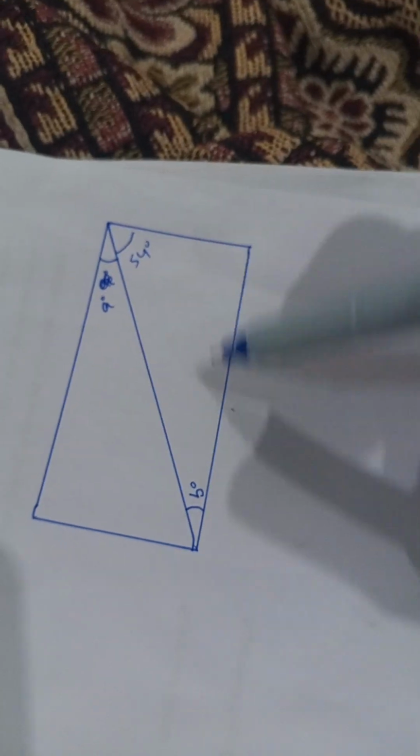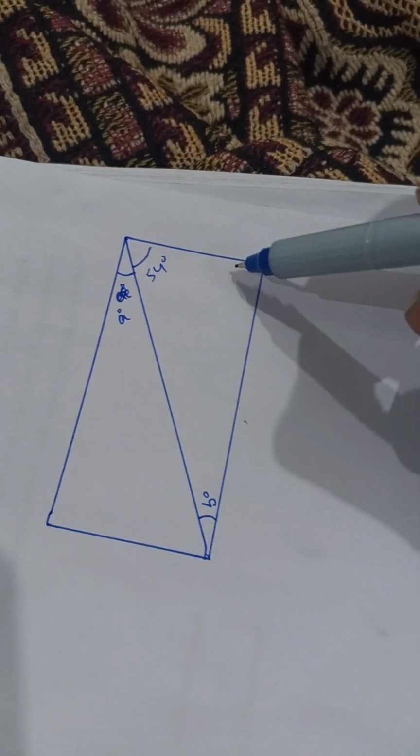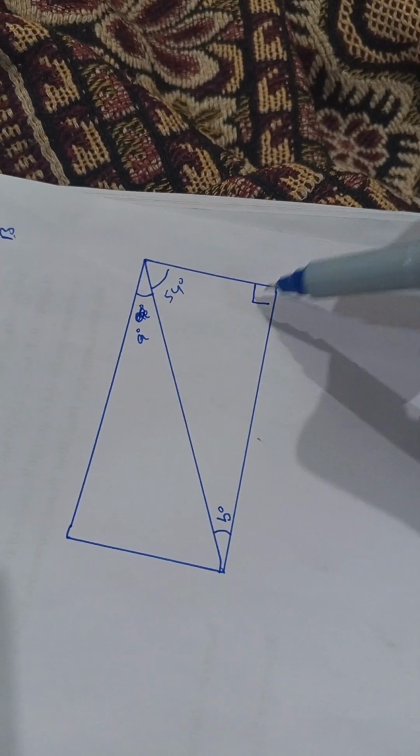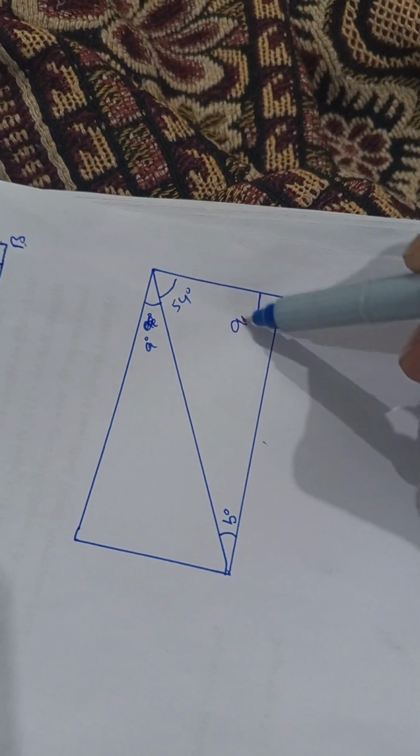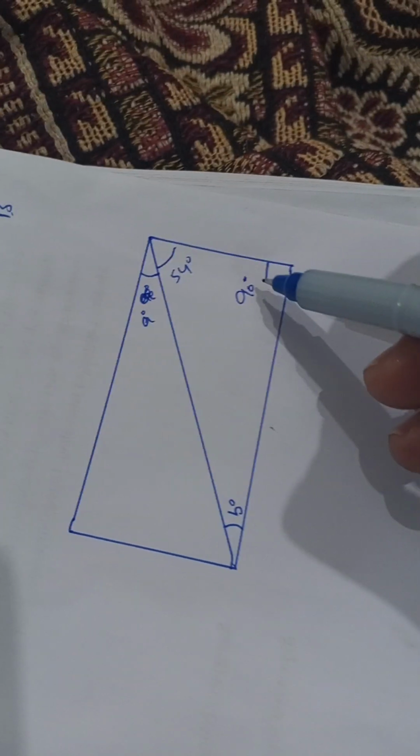Now moving on to another thing, that is this other angle, angle B degrees. We know that inside a rectangle all angles equal 90 degrees. So I'll name it as 90 degrees.